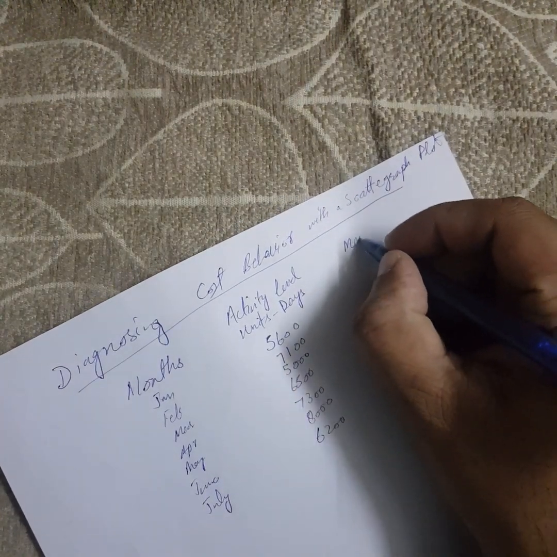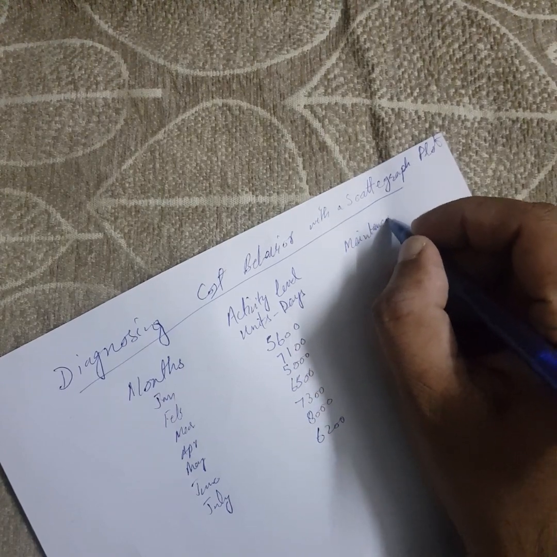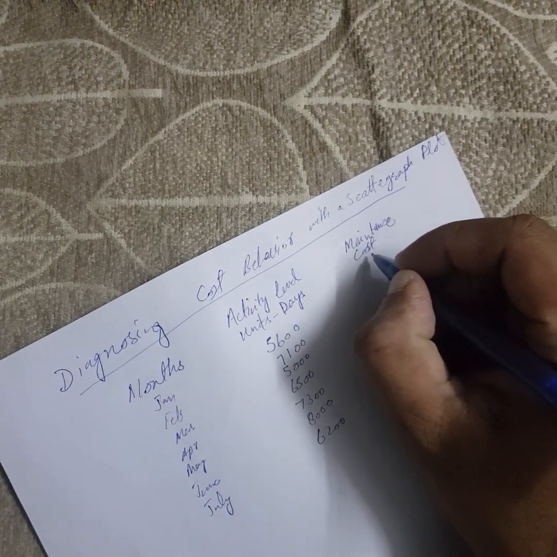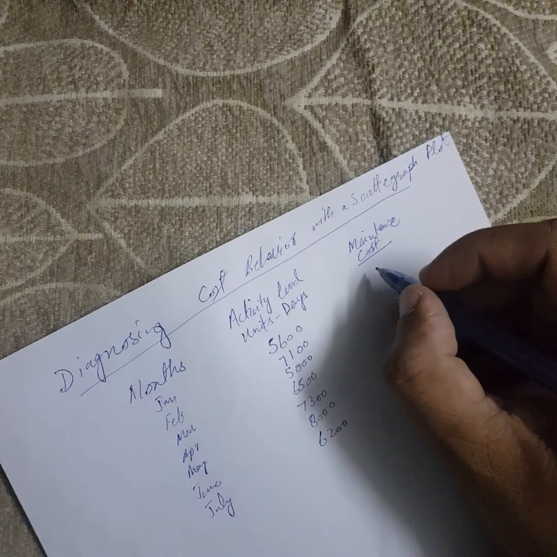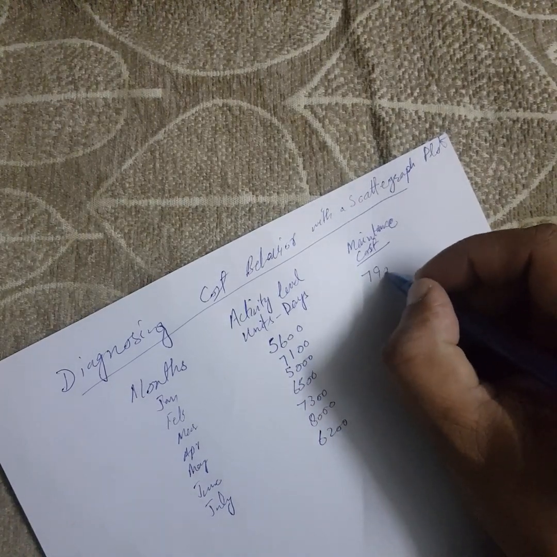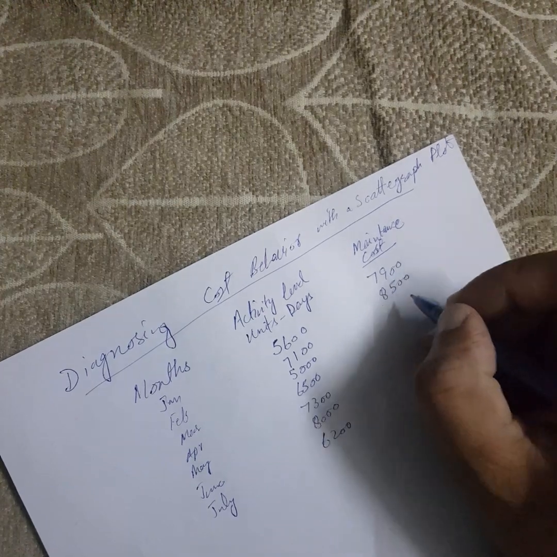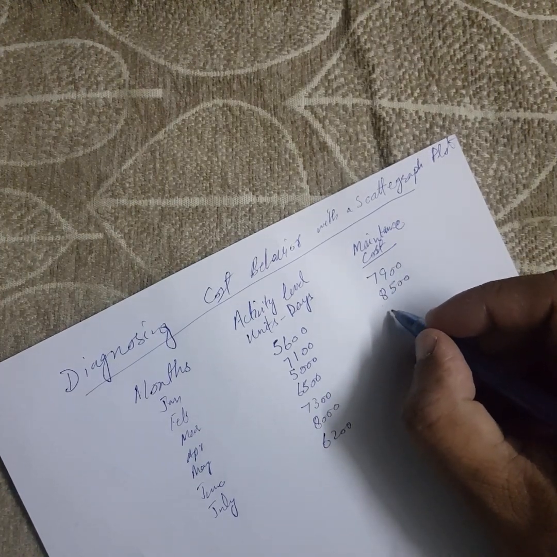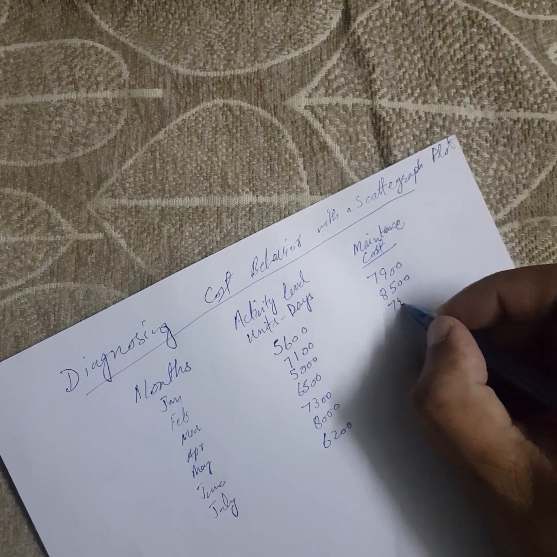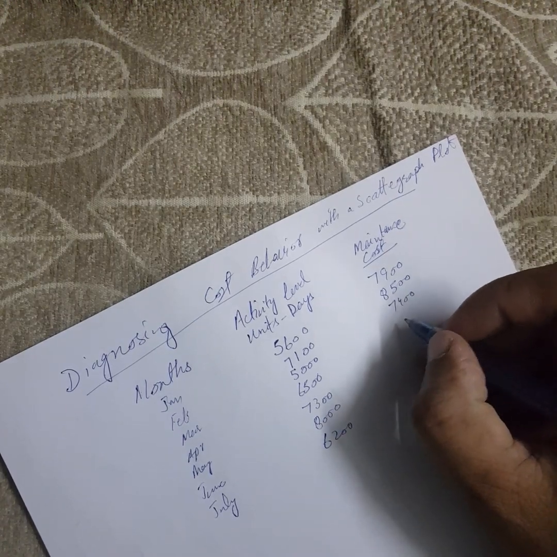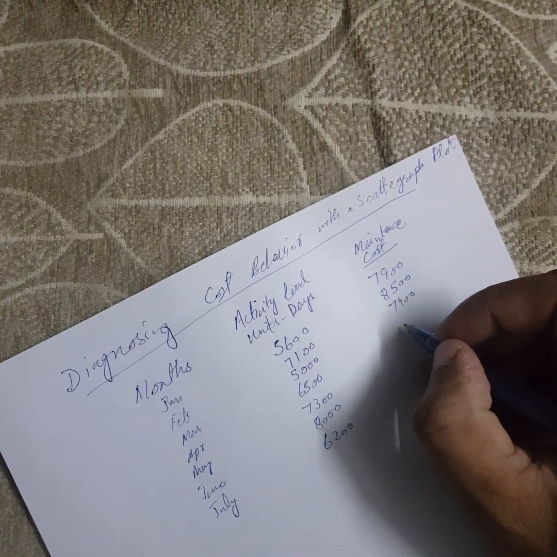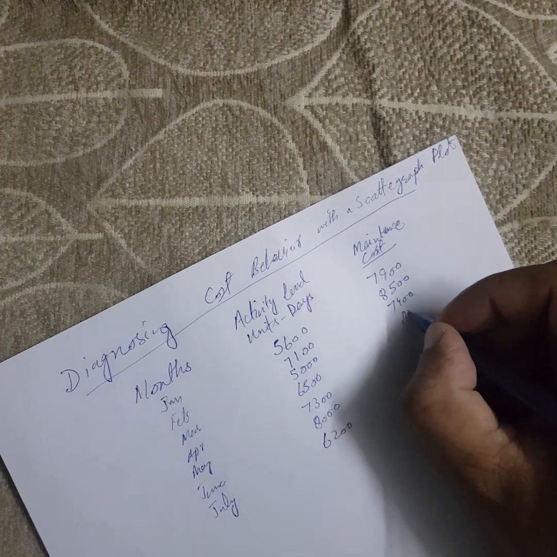The cost is also there, maintenance cost. For 5600 units 7900 rupees cost incurred. For 7100 units 8500 cost incurred. For 5000 units 7400. For 6500 units 8200.